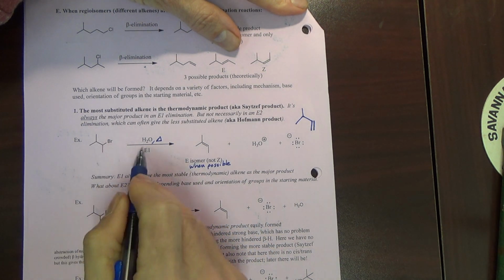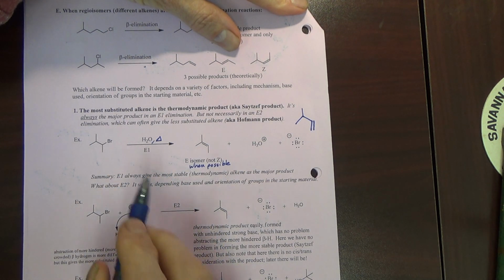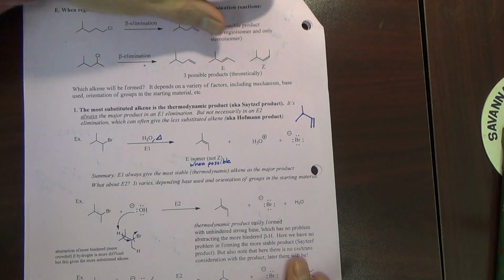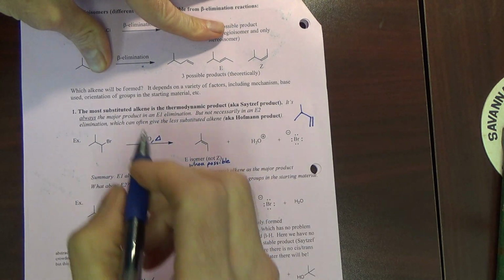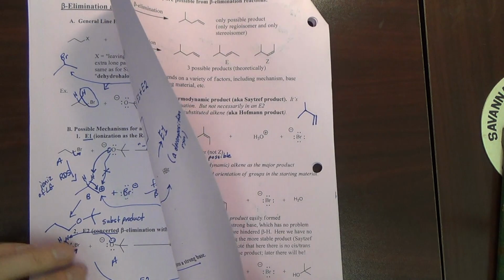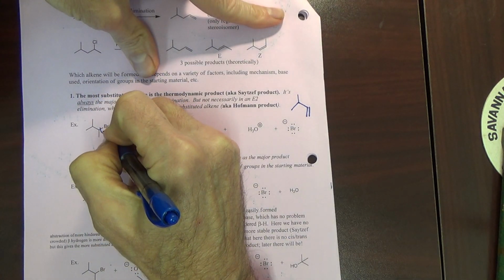Okay, this would be an E1, right? Why is this E1? Well, there's no strong base. Mechanism, if you want to remember your E1, what's the first step of your E1? All right, you can pause, you can look back. But the first step is the leaving group just leaving.